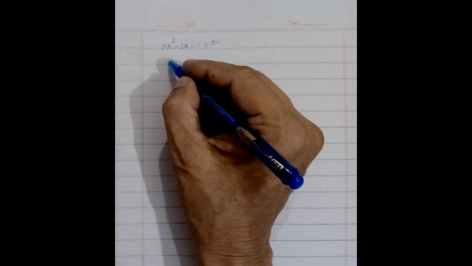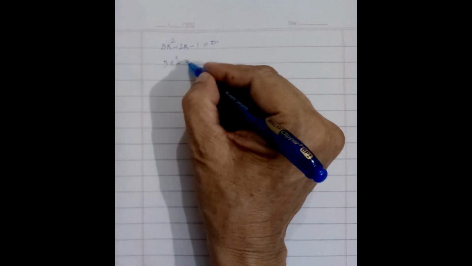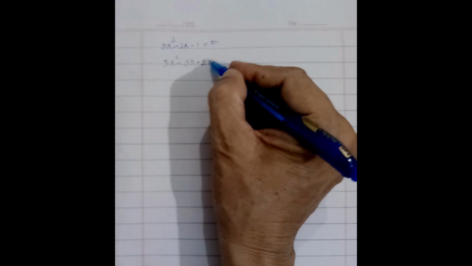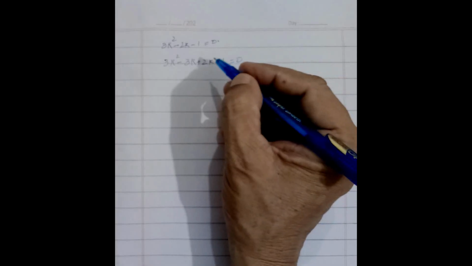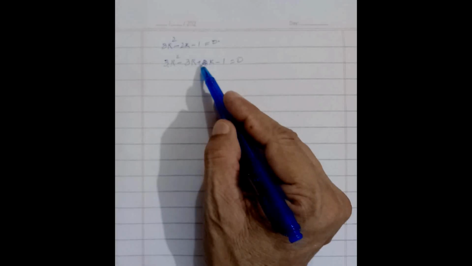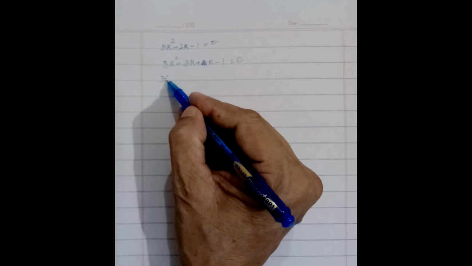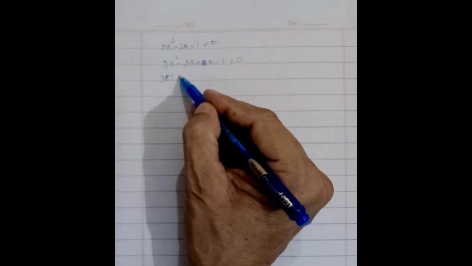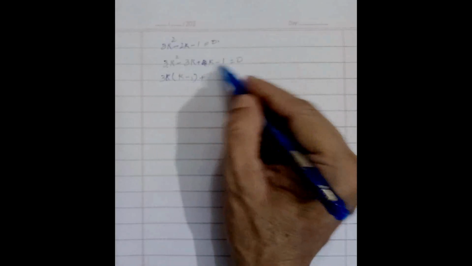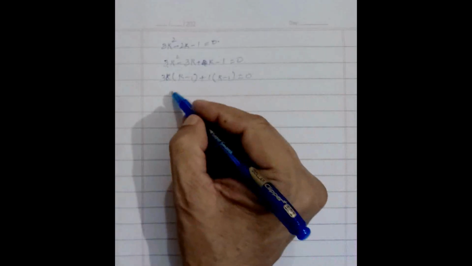Now we simplify this equation. This is a quadratic equation, we know. We get 3k square minus 3k plus k minus 1 is equal to 0. Take common 3k, we get k minus 1, and here we get common 1, k minus 1 is equal to 0.